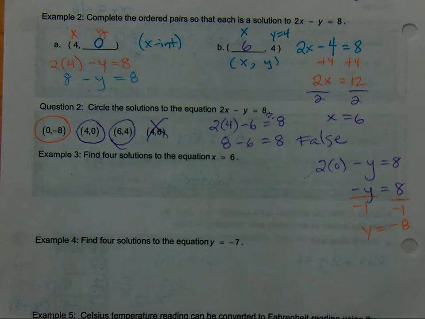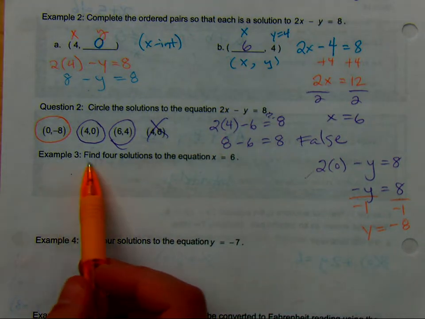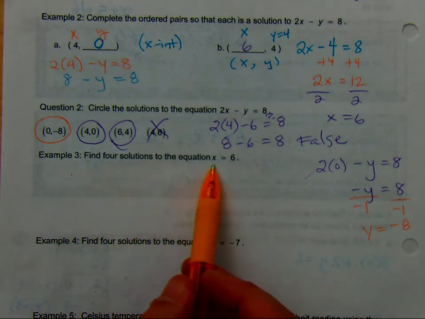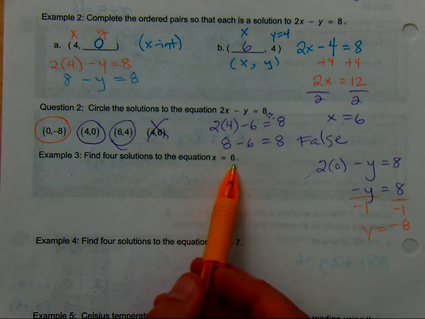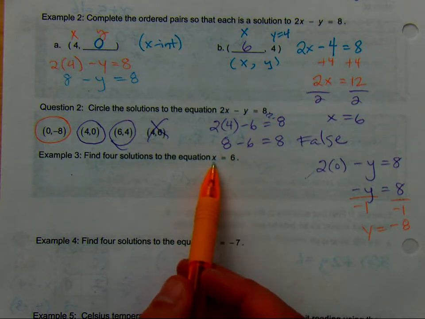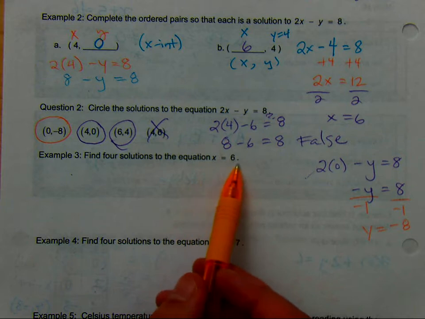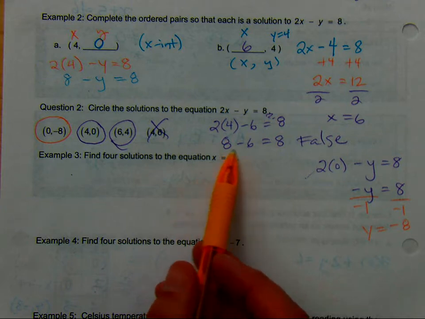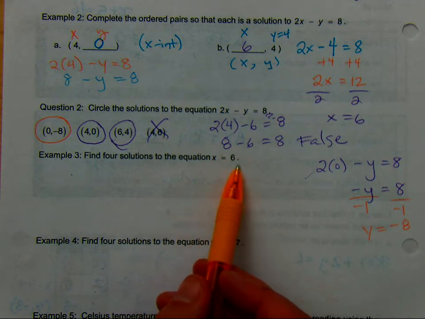All right, let's talk about when we have an equation that only has one variable. In example 3, it says find 4 solutions for the equation x equals 6. Well, here's the thing. I don't have anywhere to plug in a y, and basically what this equation is saying is that x is always equal to 6.